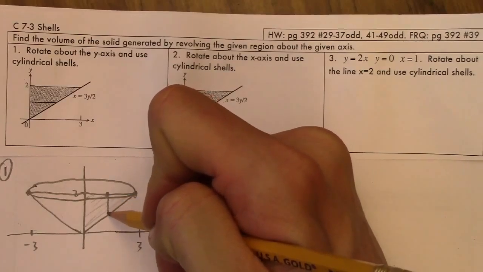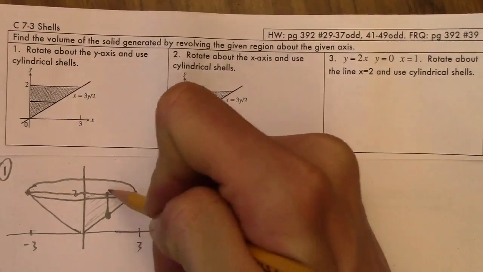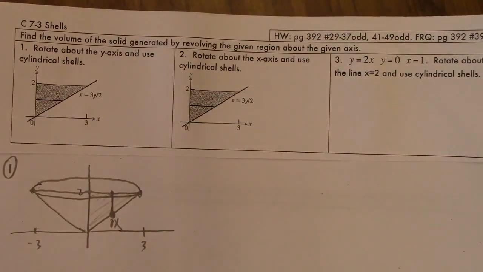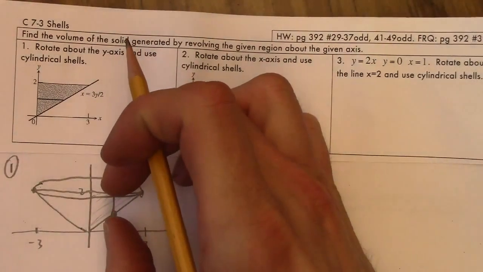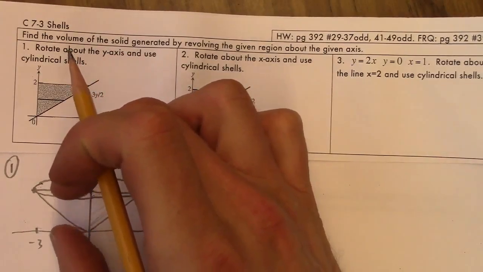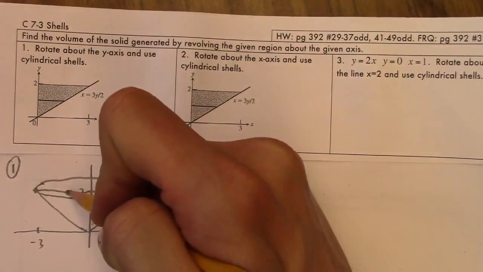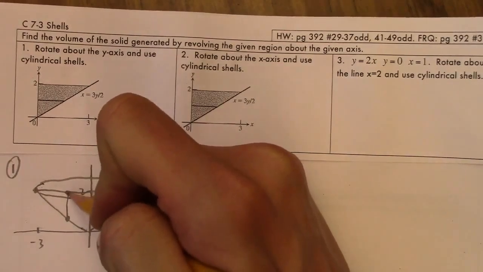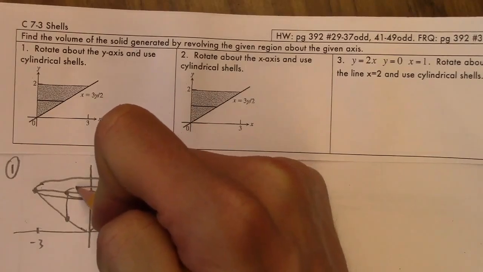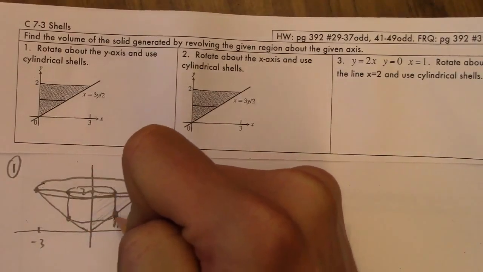So here is one of my slices. There's a dx slice, and that dx slice comes around and spins and creates a symmetrical slice over there, and then we have a cylindrical shell.